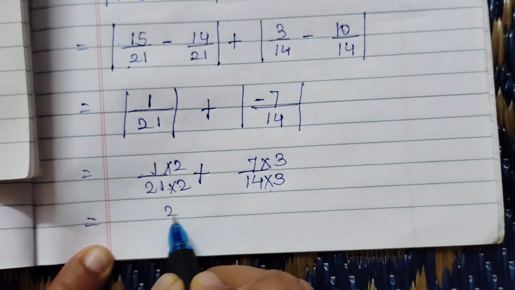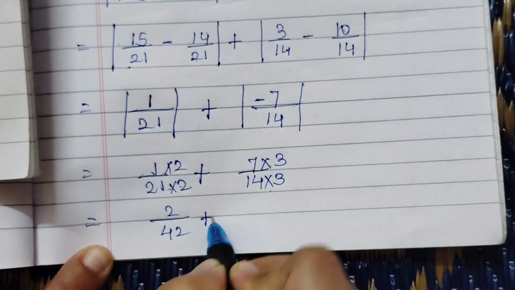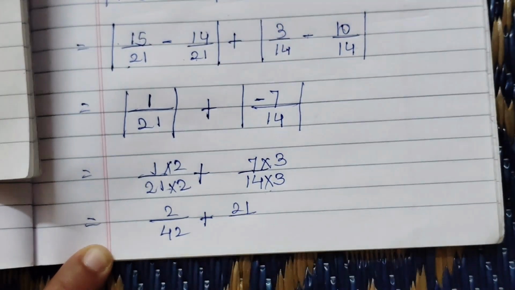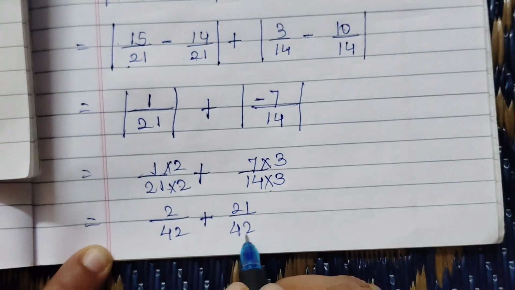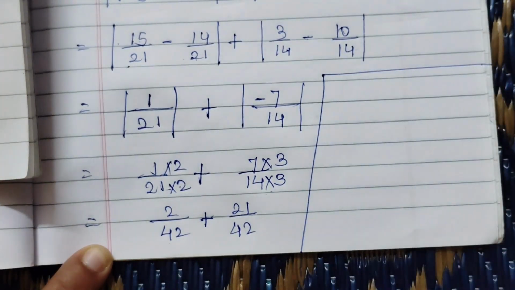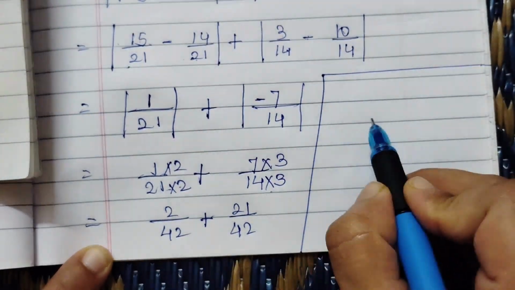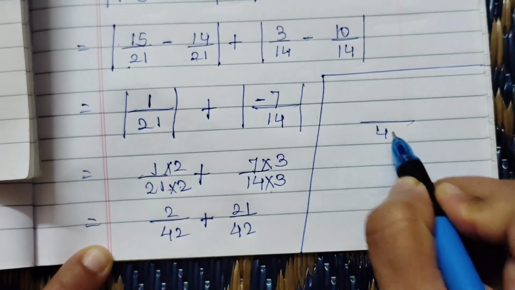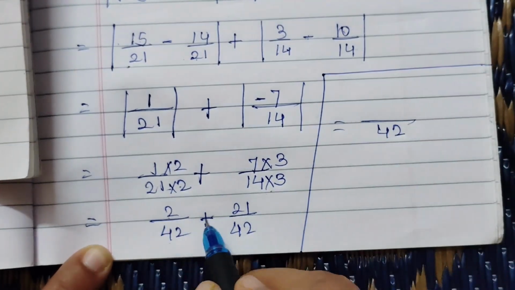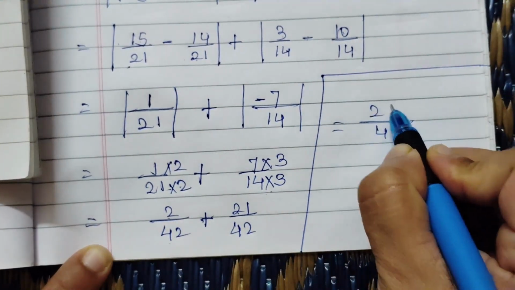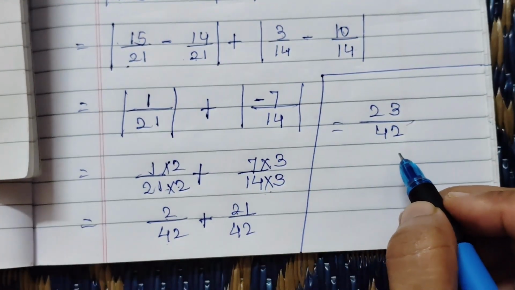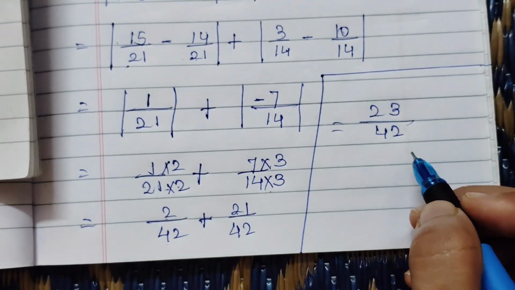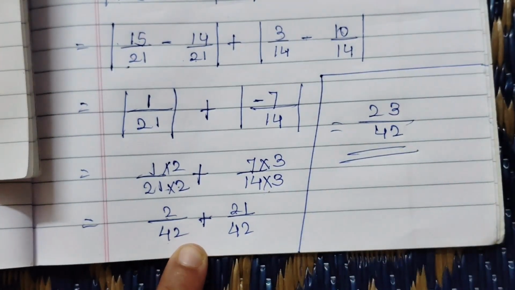So what do I get? 2 upon 42 plus 7 3s are 21 upon 42. Now I got the same denominators. So I will take 42 as common. So in the numerator I got 2 plus 21, that is 23 upon 42. So this is the answer.